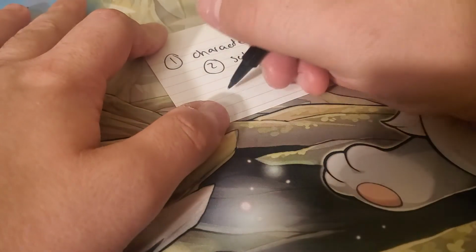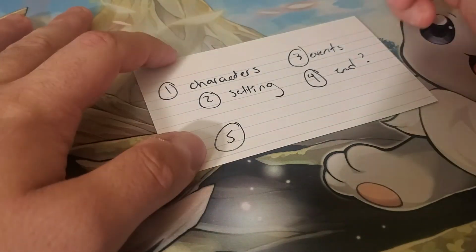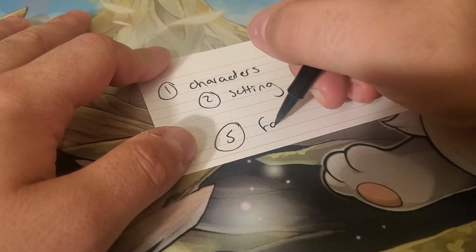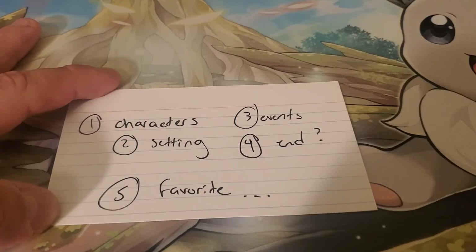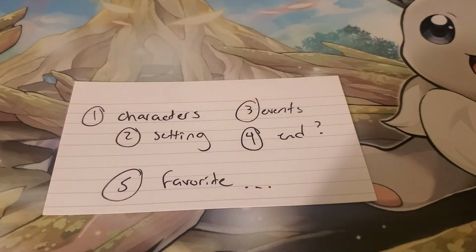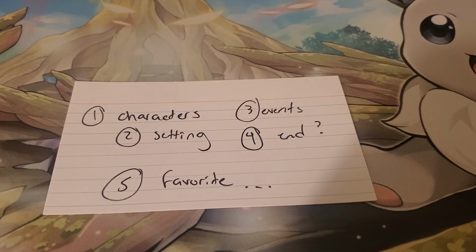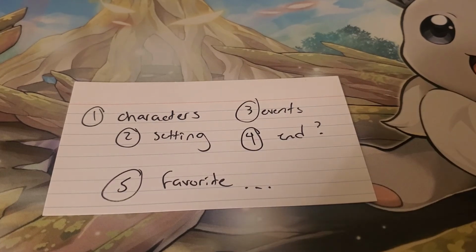And finally, the easiest, don't do this one until the end, but just the favorites. This is more so just for people to continue the conversation, talk about what you liked, who are your favorite characters, what your favorite things were in the book, etc. This is going to help students have a better way of thinking while they read and not just reading to finish it.